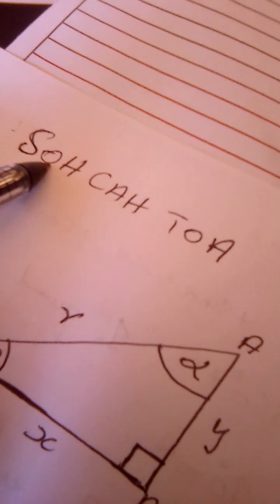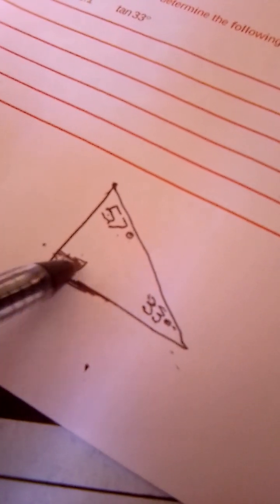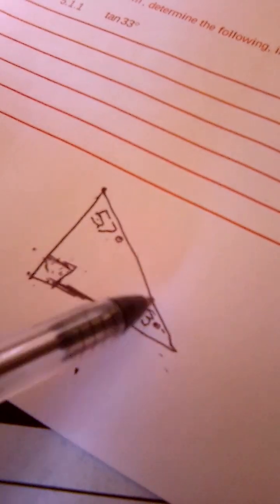SOHCAHTOA says sine is opposite over hypotenuse. Now, to identify your hypotenuse in a triangle, be careful. To make it easier, the side that is opposite to the 90 degree angle is always your hypotenuse.